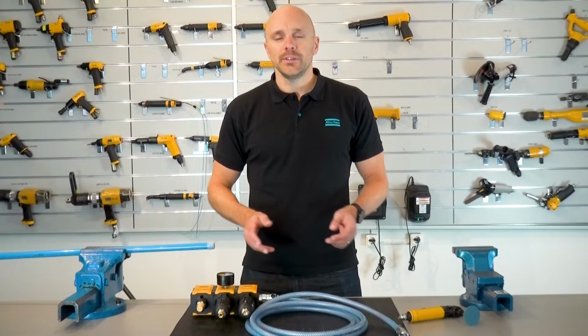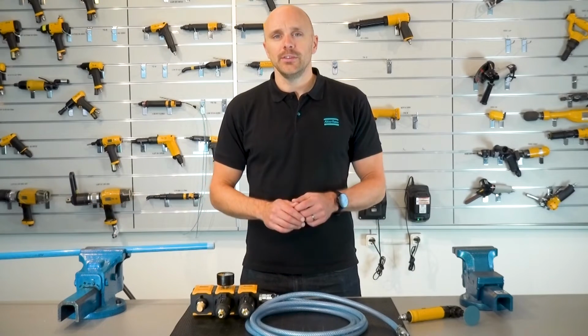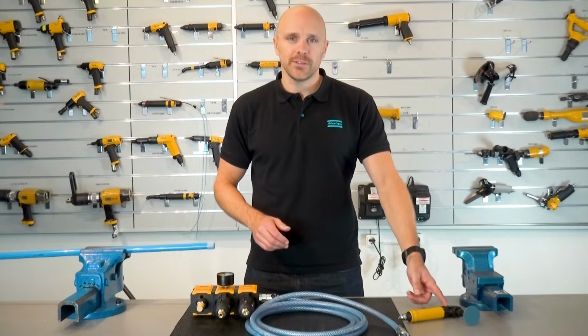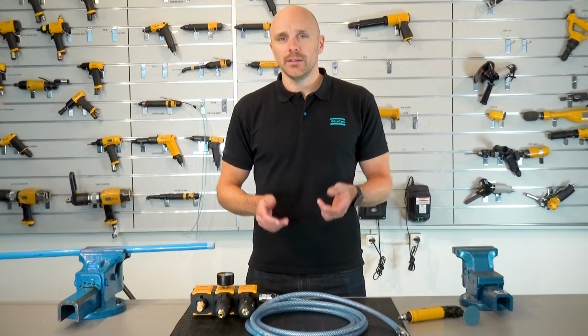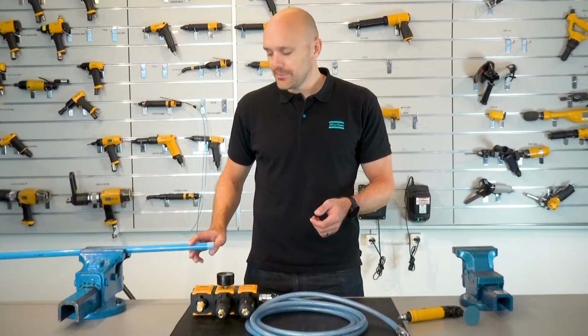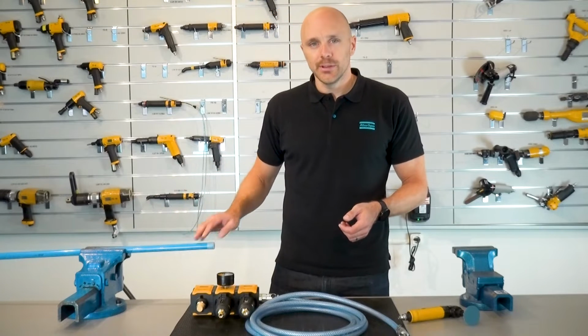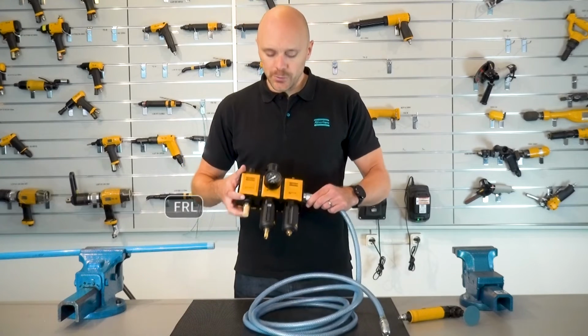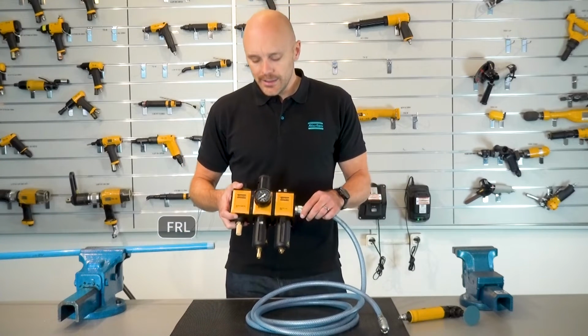As we saw before, the best place to start optimizing your pneumatic system is in between the compressor and the tool itself. So what do we find in between them? Well, you usually have some kind of fixed airline system, and that one is usually the correct dimension.